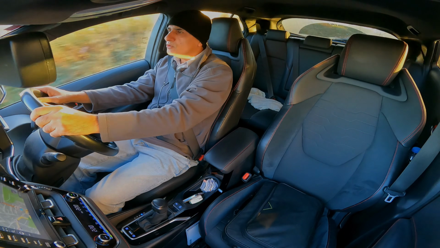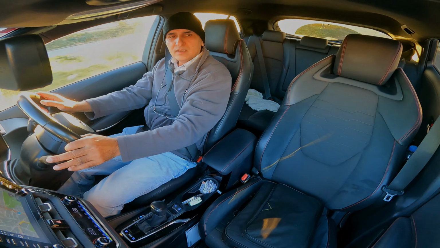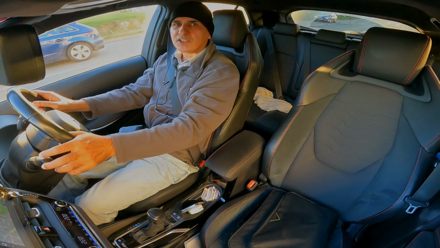So that's how you will do multi-lane roundabout, second exit and third exit. I will see you in the next video.